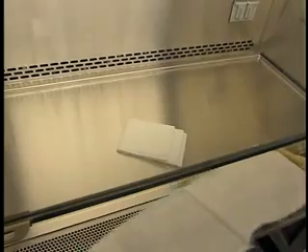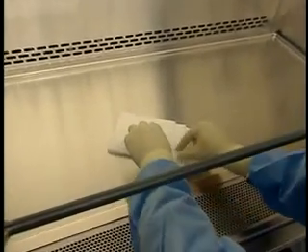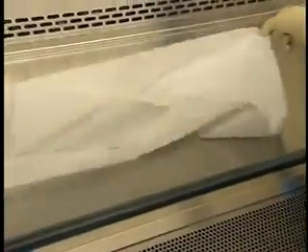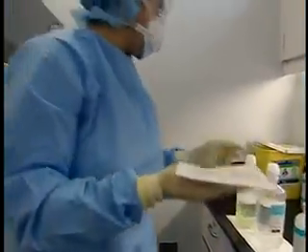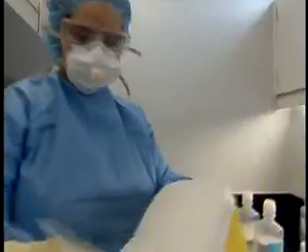After the daily cleaning, place a disposable plastic-backed absorbent cloth on the work surface. Before beginning any handling, disinfect a sharps container and a bottle of 70% isopropyl alcohol and place them in the cabinet.